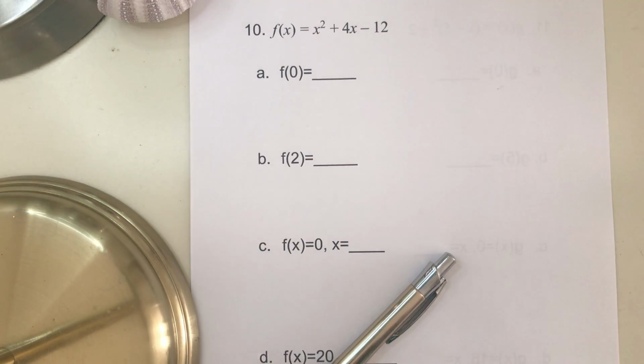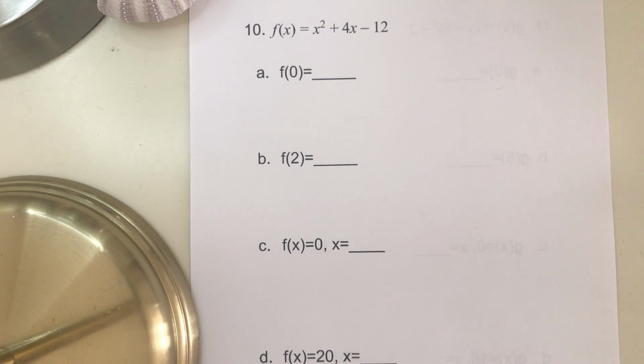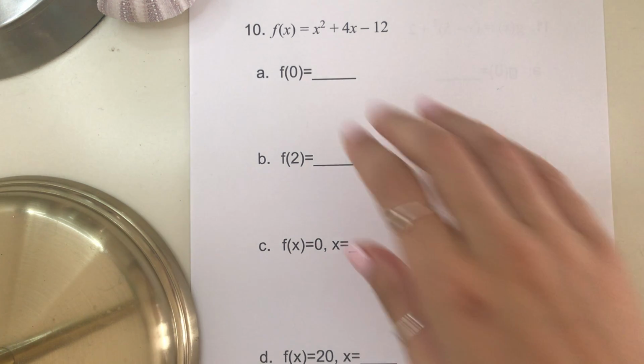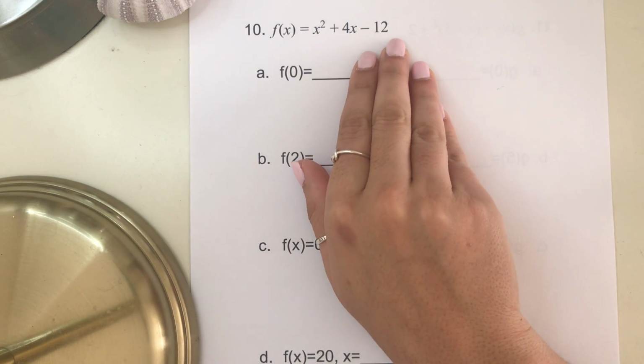Hello everybody, this problem is number 10 from your 3.5 homework. Now I've already shown you how to do it in class, but this is a video so that you know how to do the problems in your homework, which are in standard form.